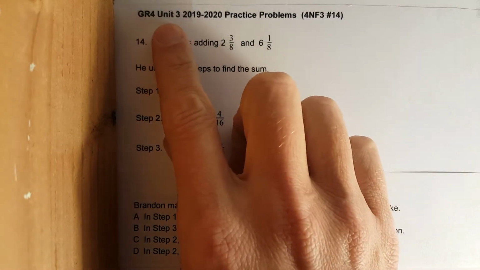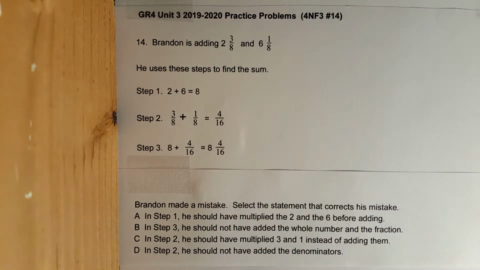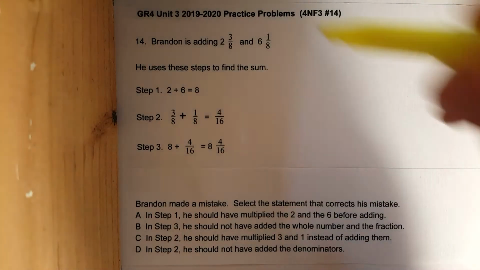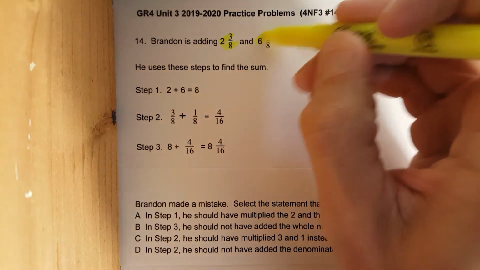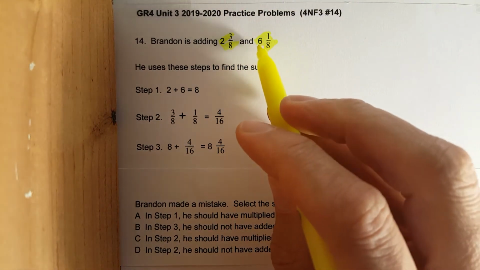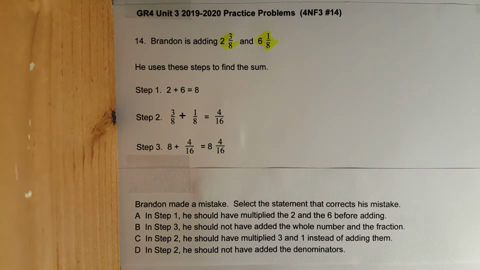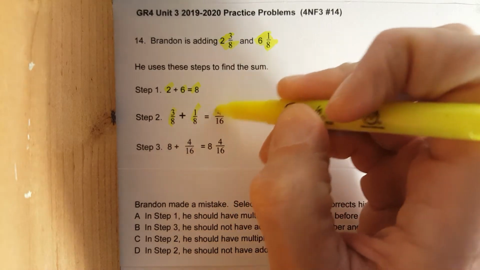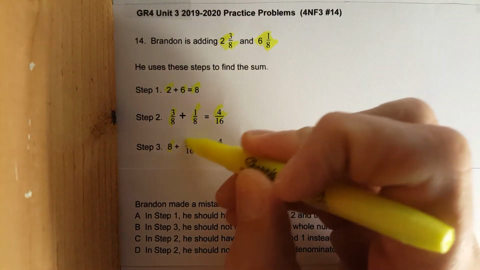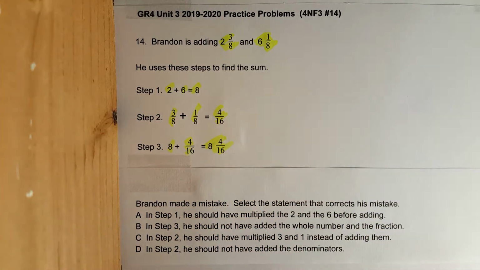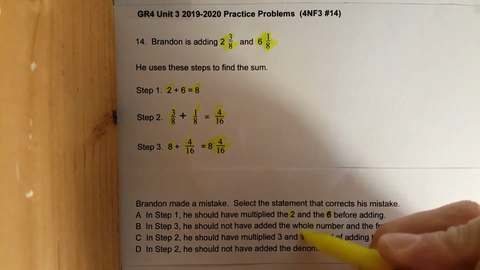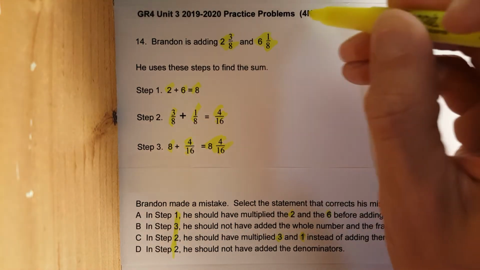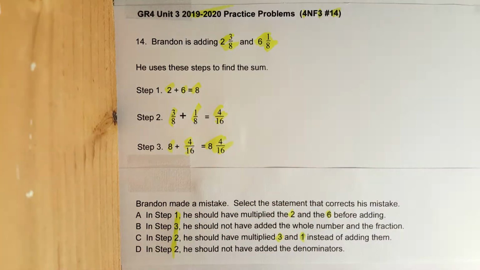Here it is, grade 4, unit 3, 4NF3, number 14. Let's rotate just a little. Let's just pull out the fractions, whole number, the mixed numbers. Whole numbers, fractions, whole number, fraction, mixed number. See some more numbers. Some up there, some there. Get the point.